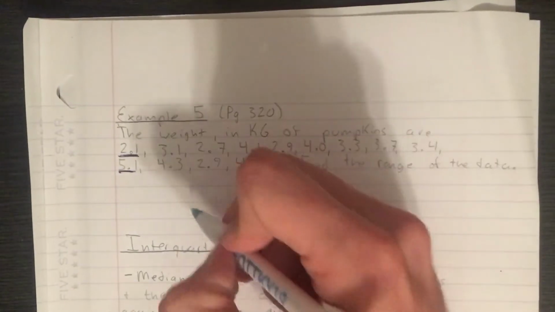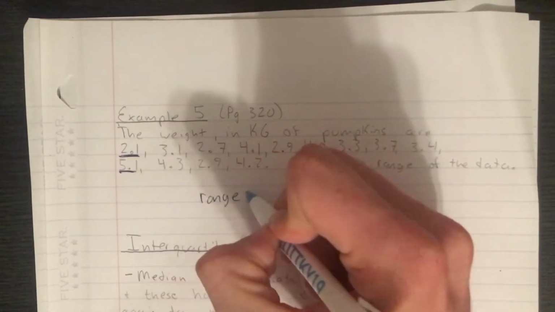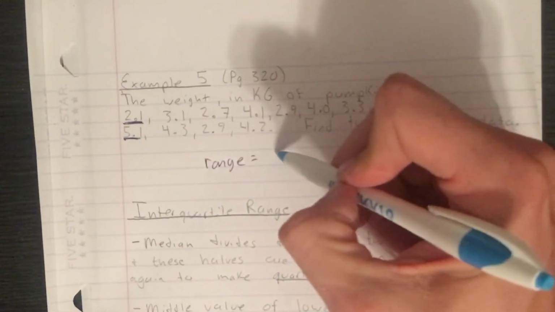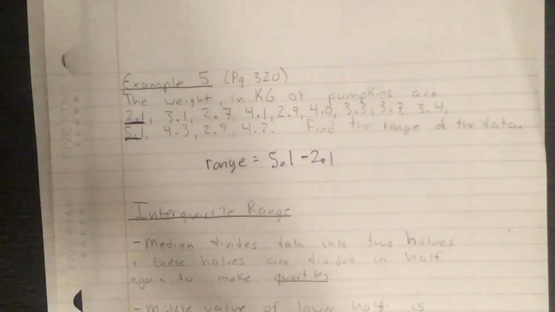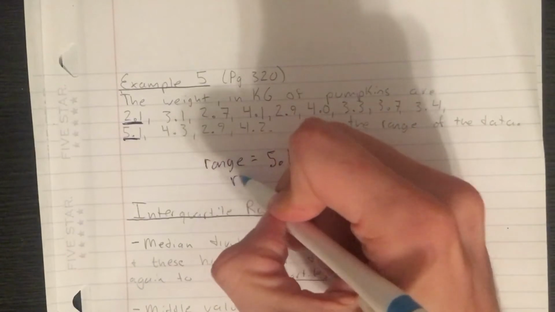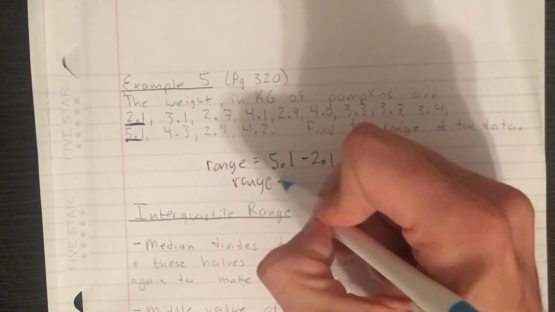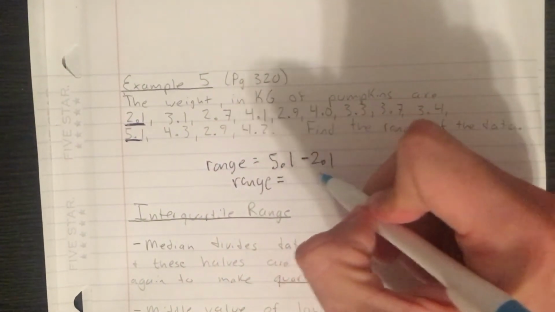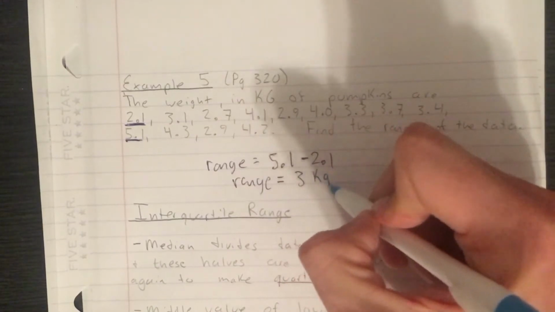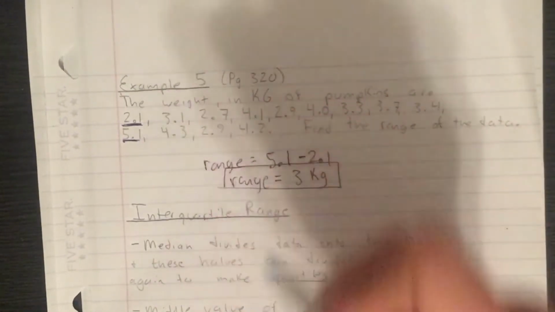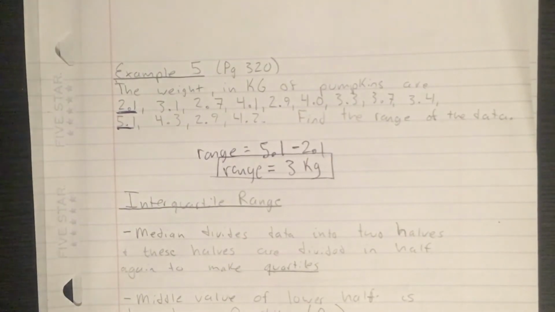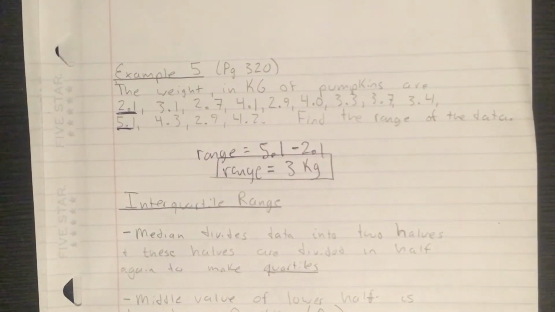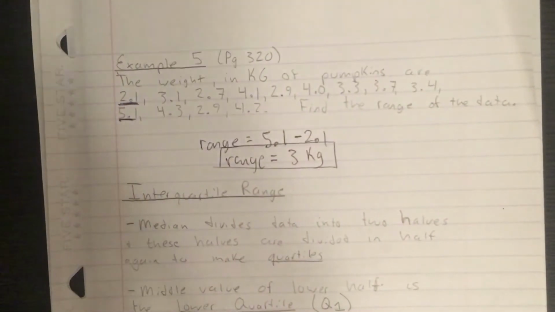So for the range of this problem, all that we would have to do is say that range is going to be 5.1 minus 2.1. And so the range here, the width of this data set, is going to be 3 kilograms. Chances are that you've probably seen that before. That shouldn't be super ground changing or earth shattering for you.